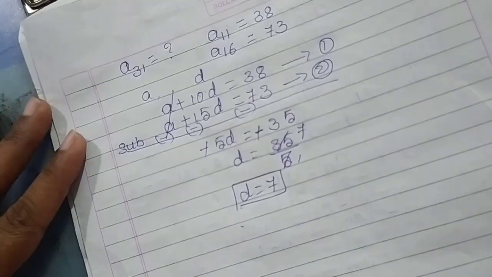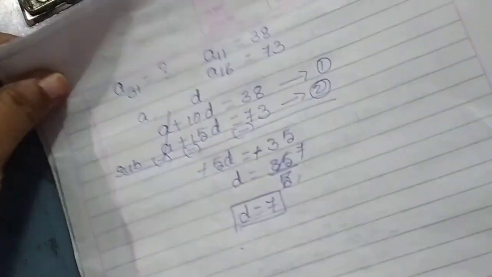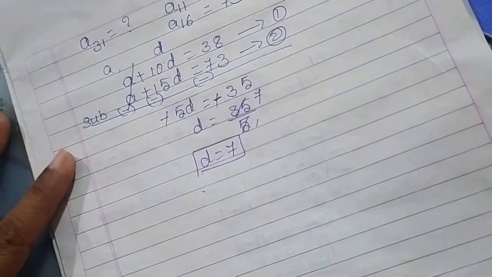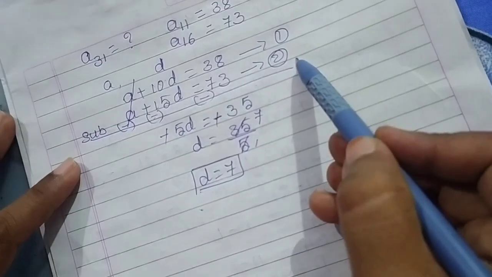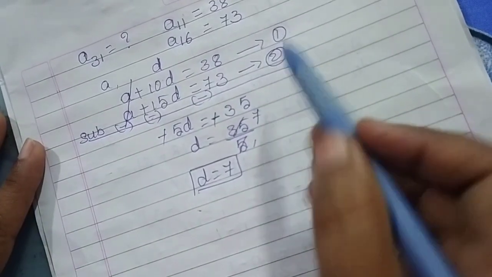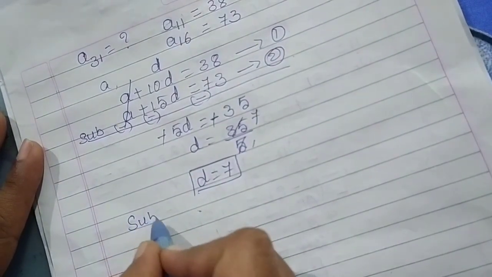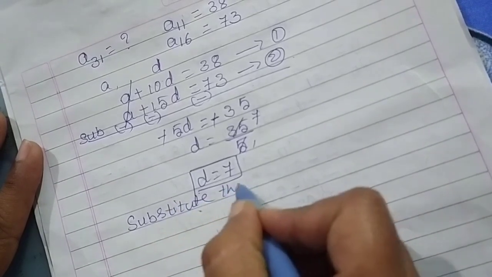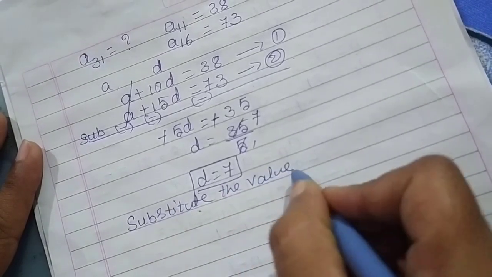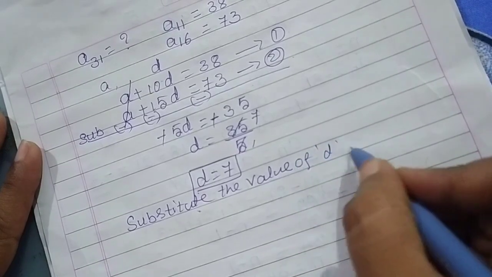The common difference is 7. Now this 7 we substitute in any one equation. You can substitute in equation number 1 or 2. So I am going to substitute the value of D in equation 1.